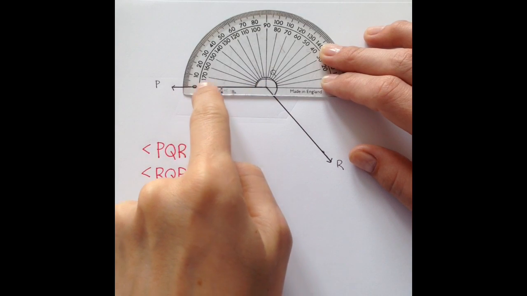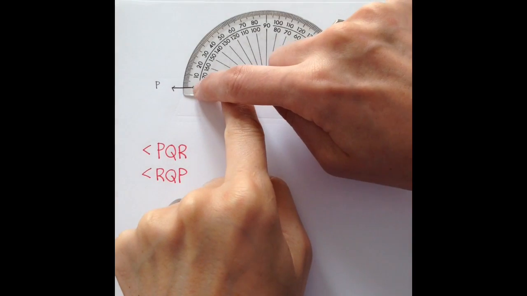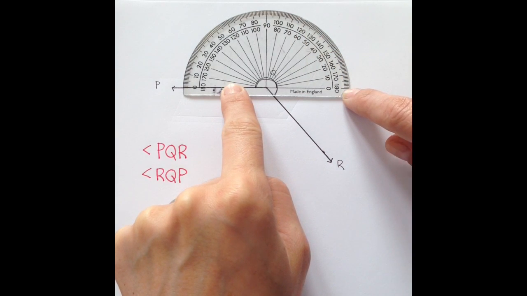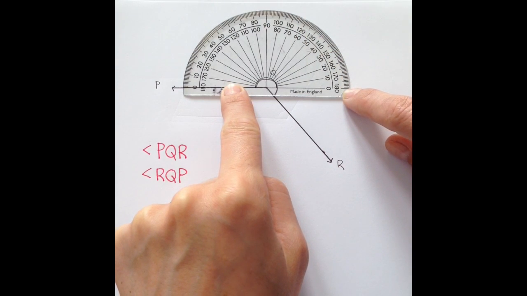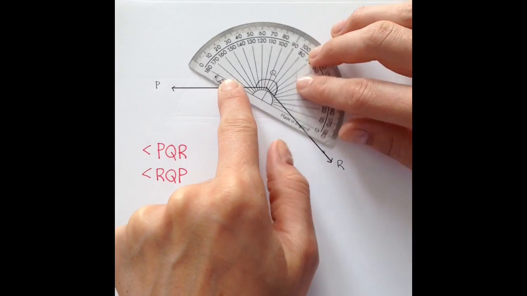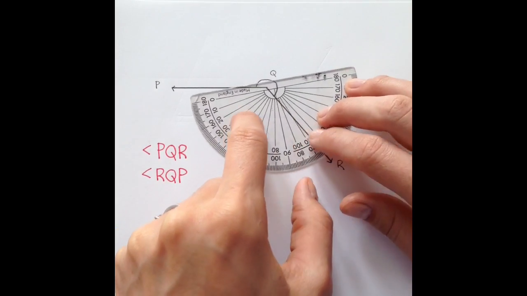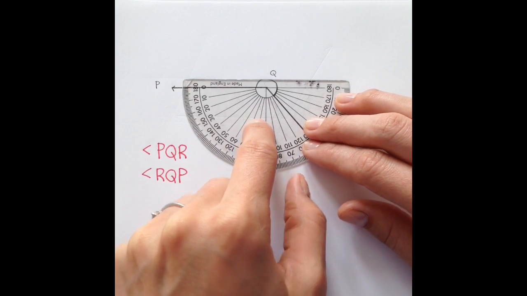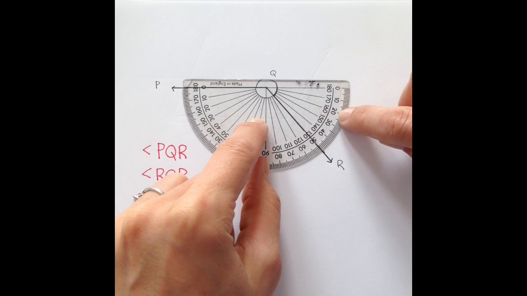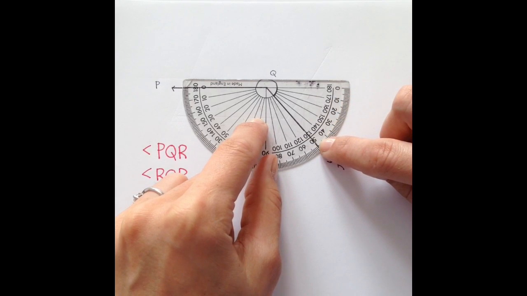If I look at this part, and I start at 0 on the outside and go all the way around to 180 degrees, that would be the straight line, but I still need to go further to get to this part of the angle. So I'm going to turn my protractor around and start again from 0 and measure all the way up to where the line lands on the protractor.